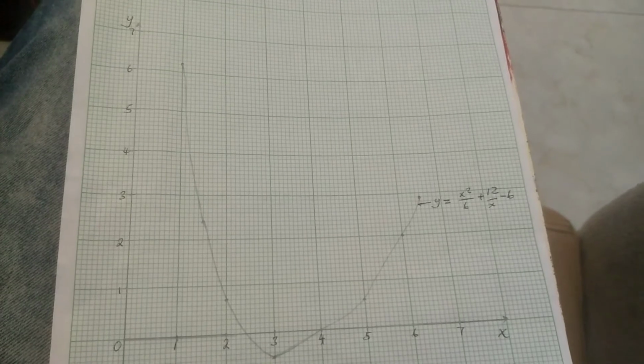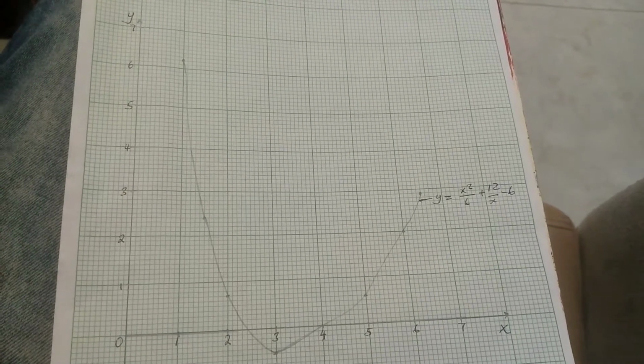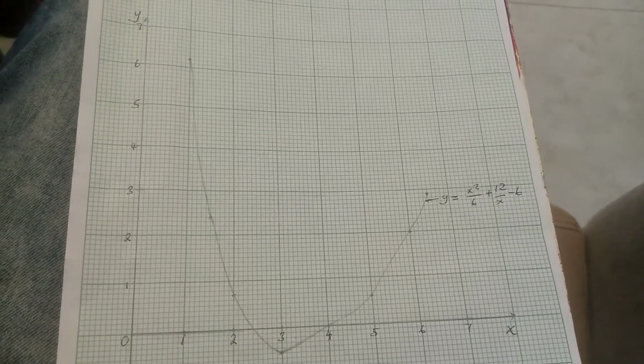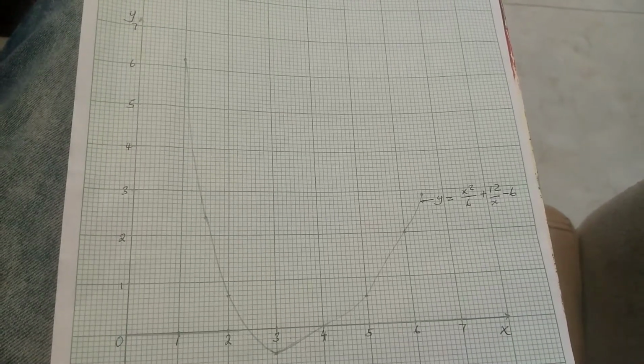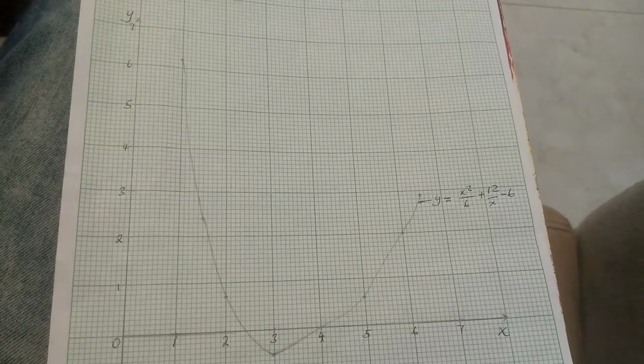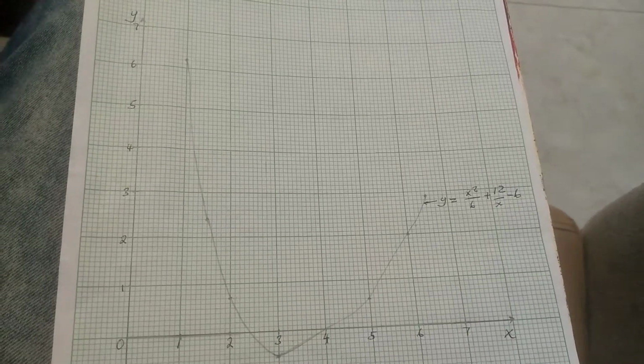Over there is the graph that we have drawn of this equation, y equal to x squared over 6 plus 12 over x minus 6.